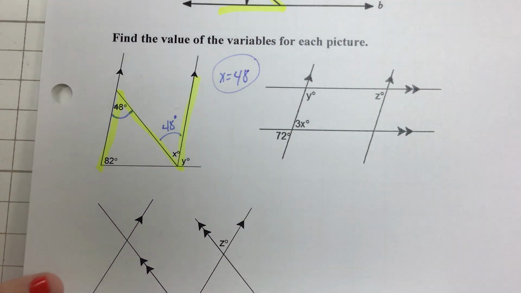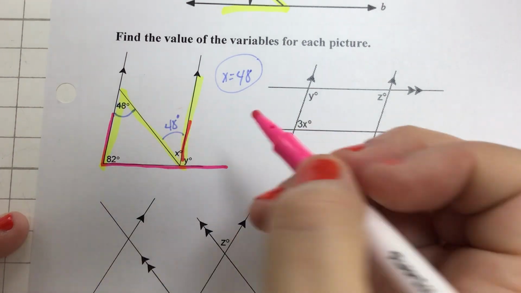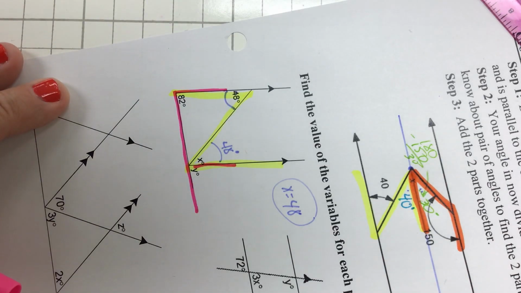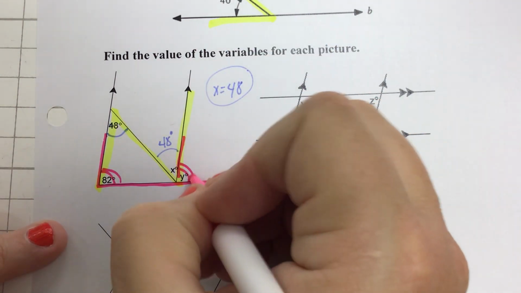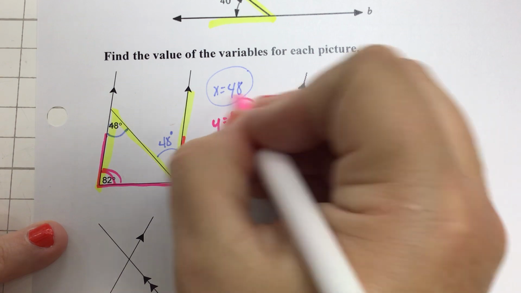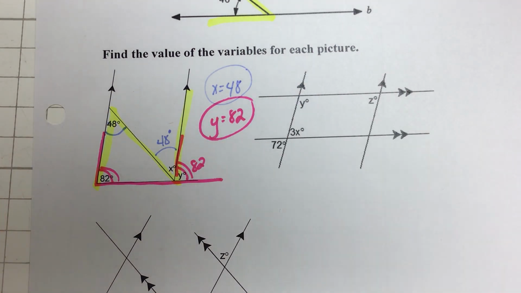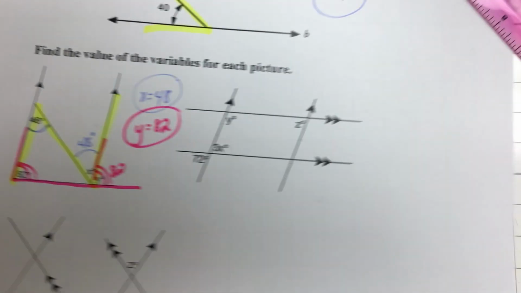And then for Y, I don't know about you guys, but I see a sideways F. If I turn it like this, I don't know if that helps or not. These are corresponding, and corresponding angles are congruent. So Y is going to be 82. Simple as that.